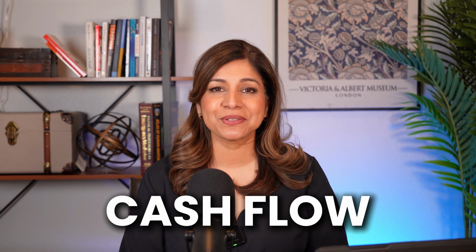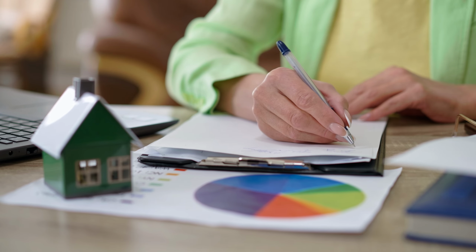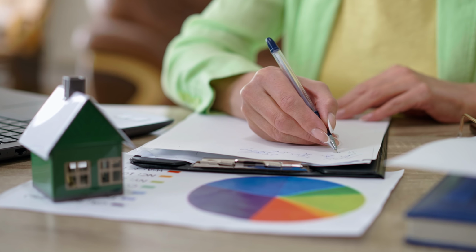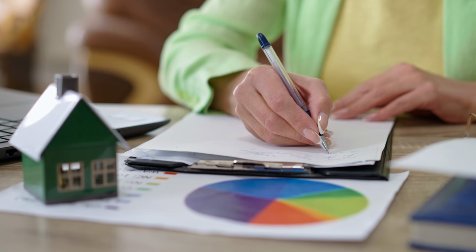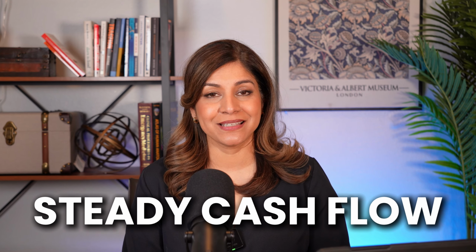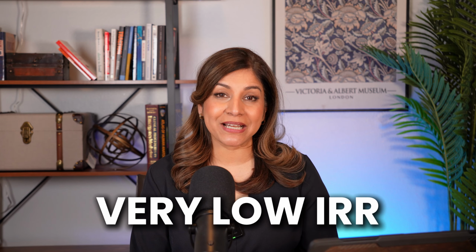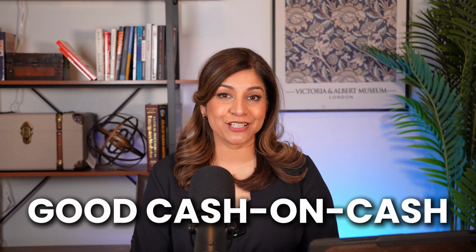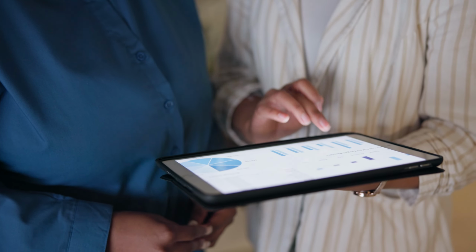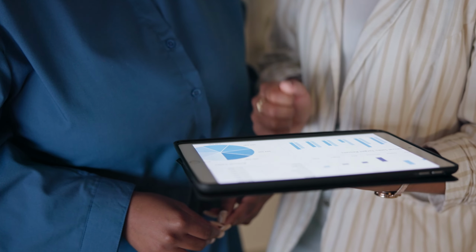Whenever you're looking at an investment offering, you've got to look at what are you interested in? Are you looking for cash flow or are you looking for appreciation? And properties that produce good cash flow are usually very stable, can be held a very long time. They're not going to appreciate very much, but you're going to get steady cash flow. So they'll have a very low IRR, but with a good cash on cash. And usually you'd want to hold these properties for a long time, like 10 years or so.